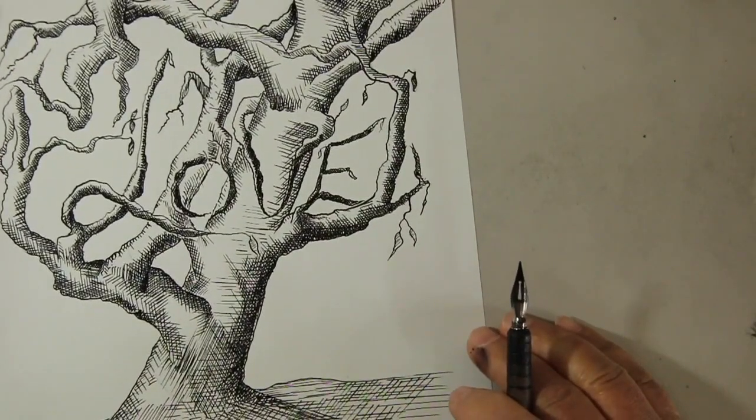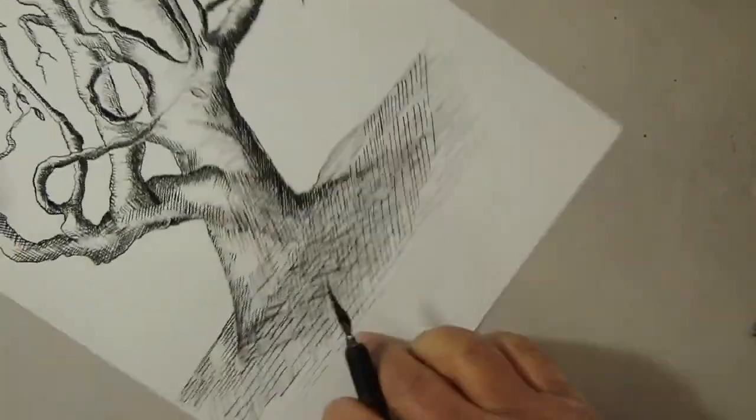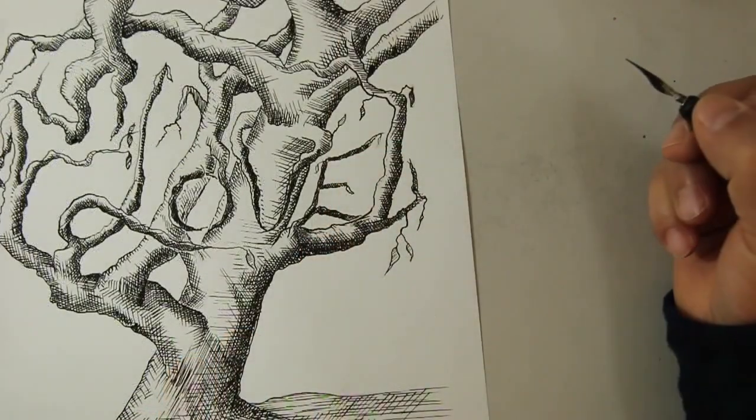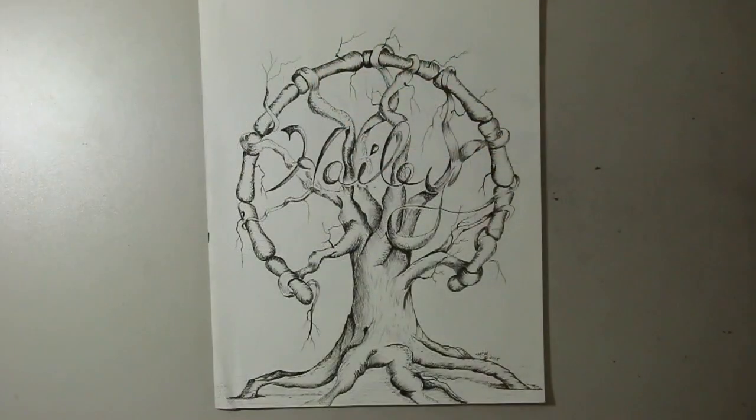These projects are a lot of fun to make, and the people that you make them for are usually amazed that you can actually do this. Here's one that I made for a client featuring her name, and she was absolutely thrilled when she saw this.